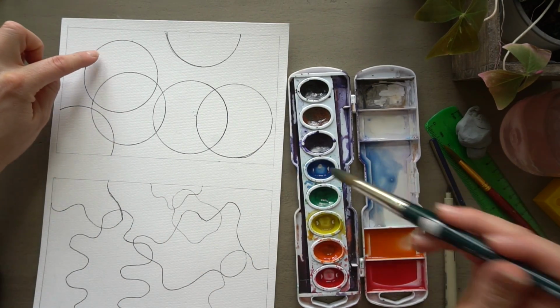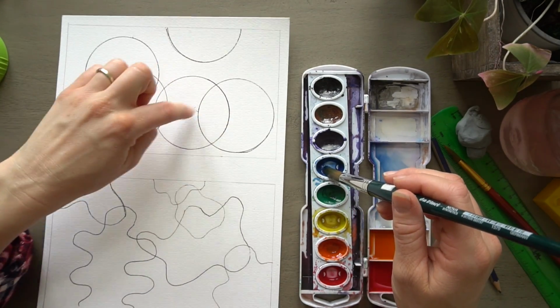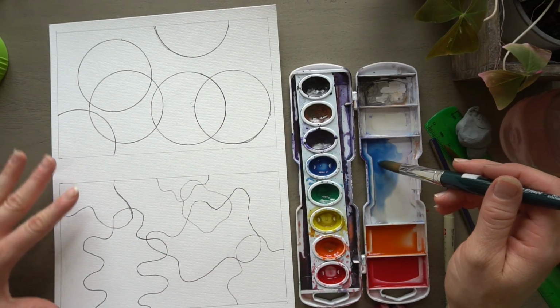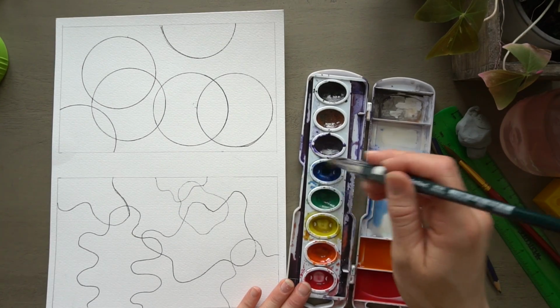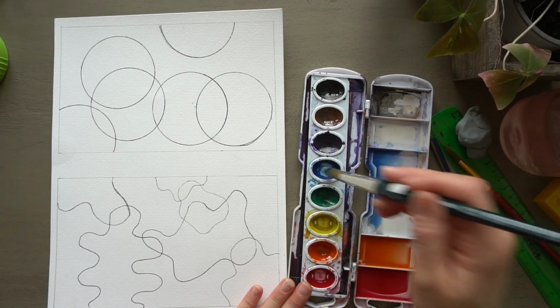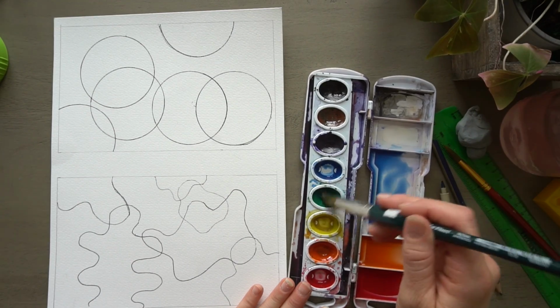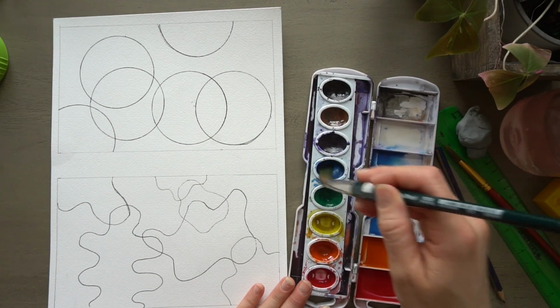So in this top area, we're going to be painting the shapes and then the background, and in the bottom area, we're going to be painting the background and then the shapes. Maybe even a purple blue would look kind of cool with these colors, but I'm gonna choose a blue-green.